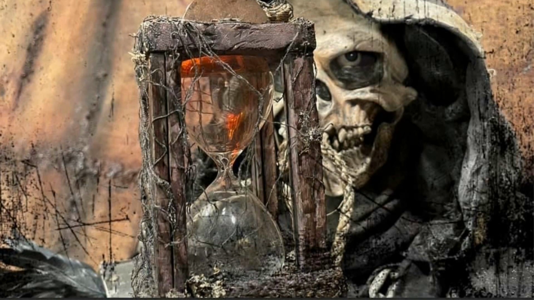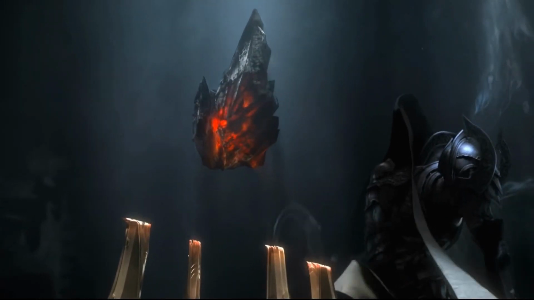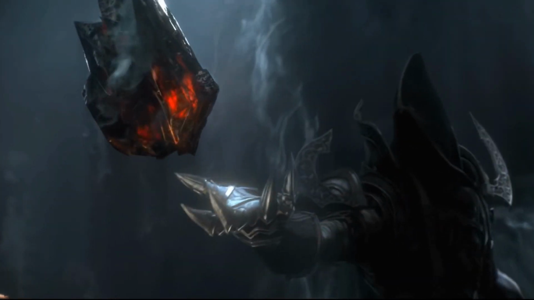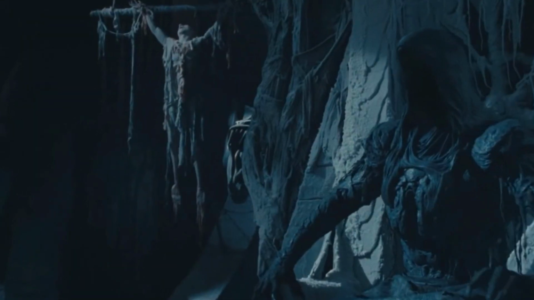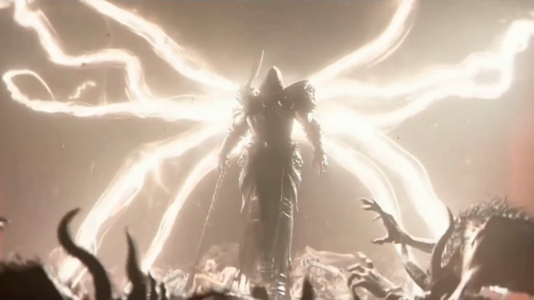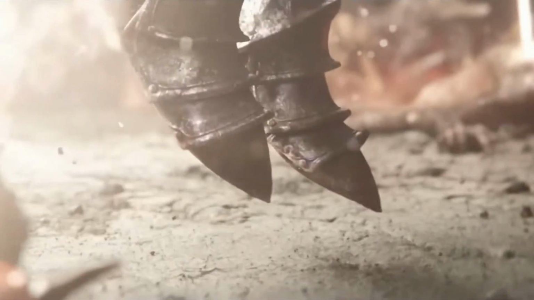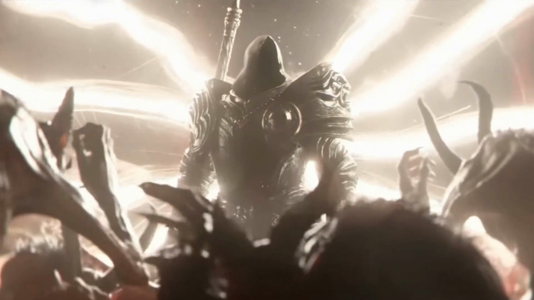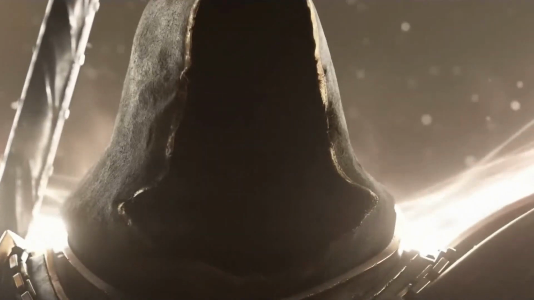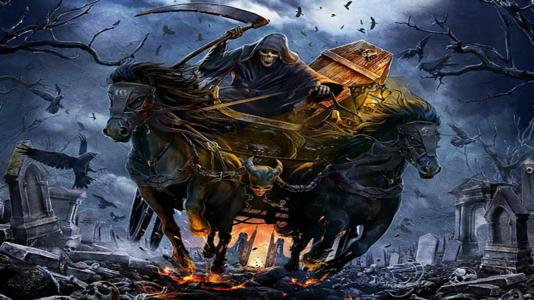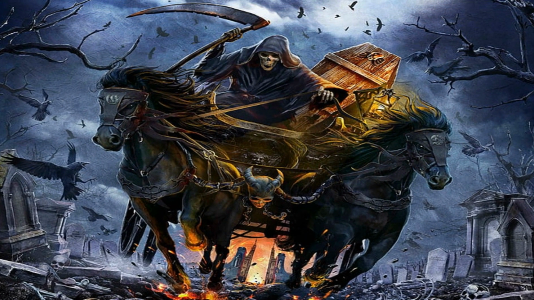In modern times, the Grim Reaper has been seen in a variety of different ways in popular culture. In movies and TV shows, he is often portrayed as a menacing figure who appears at the moment of death. In video games, he is often depicted as a powerful boss enemy who must be defeated in order to progress through the game. The Grim Reaper has also become a popular symbol in the goth and heavy metal subcultures.